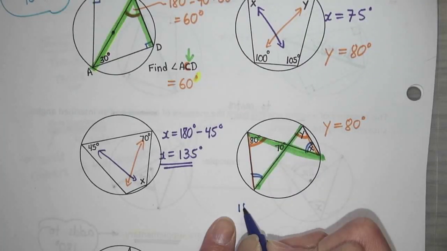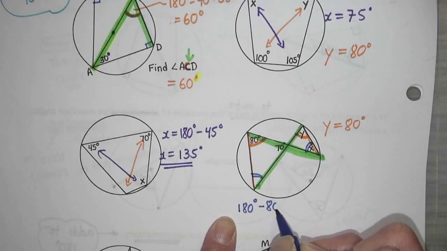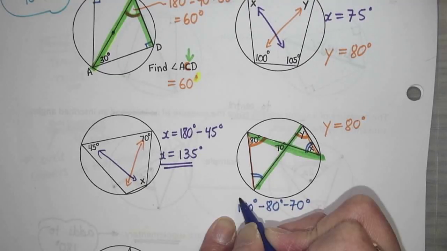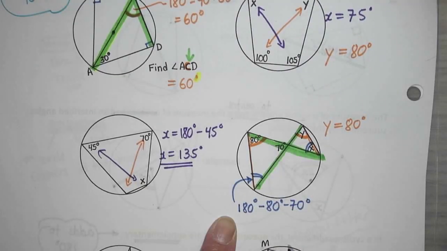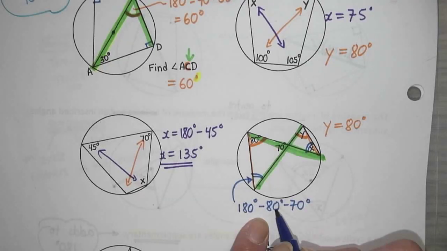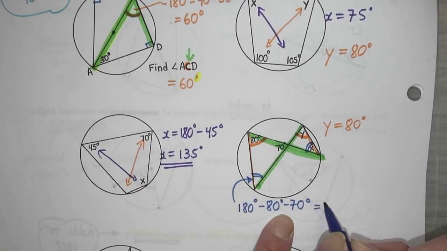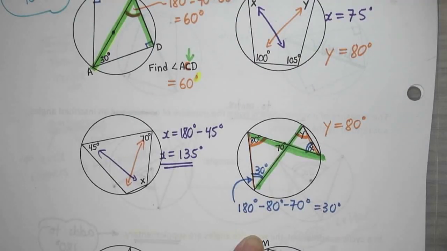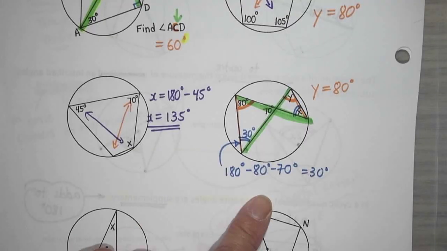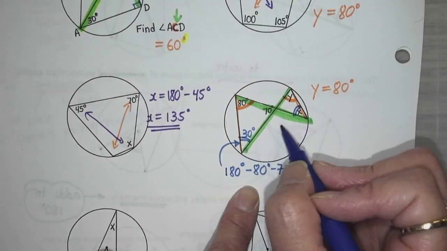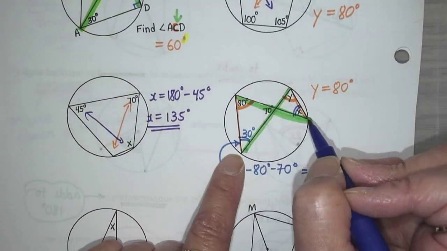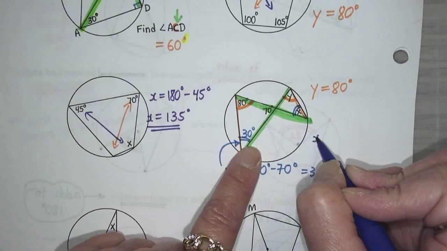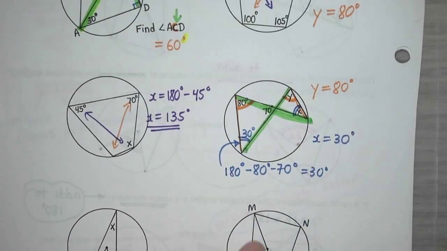So we're going to do 180 minus the 80 and minus the 70 to get this angle here. And 180 minus 80 is 100, minus 70 will get me 30. So I know that this angle is 30. How do I know that? Because a triangle adds to 180. And then you know that they're the same, because they're points crisscross, these two points here, so x would equal the 30.